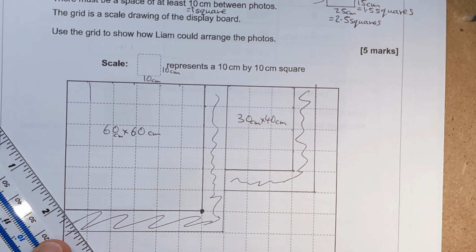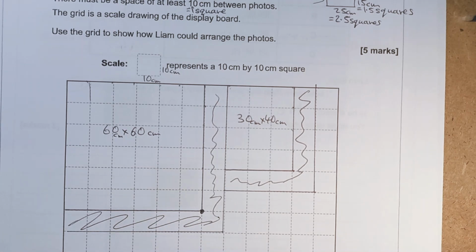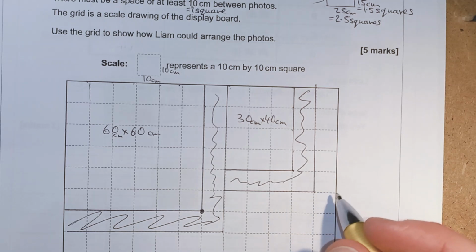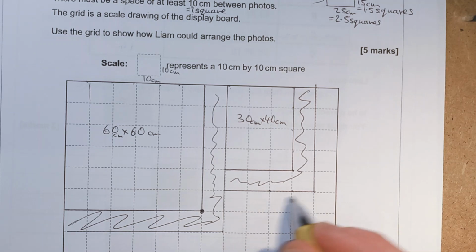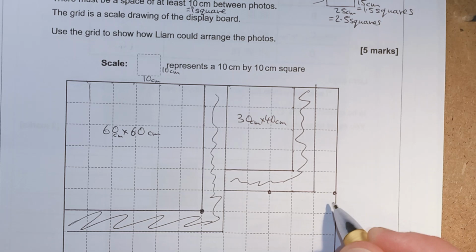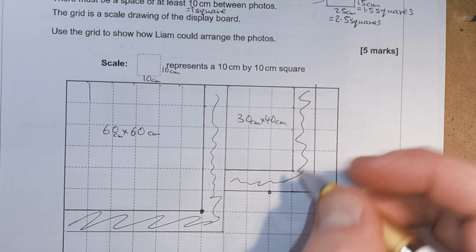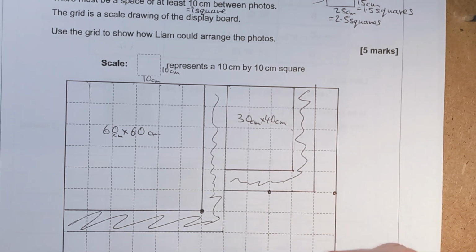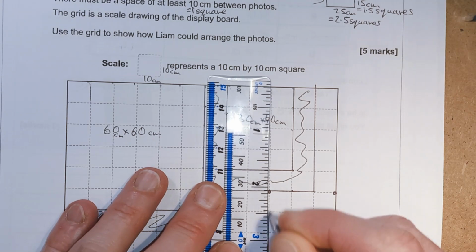Now we need another one of these. I want to make sure I can fit everything in, so I'm thinking maybe let's put it over out of the way. So we want the width of 30, so let's go 1, 2, 3. So this is going to be 2 corners of it, and a height of 4 squares, so 1, 2, 3, 4.